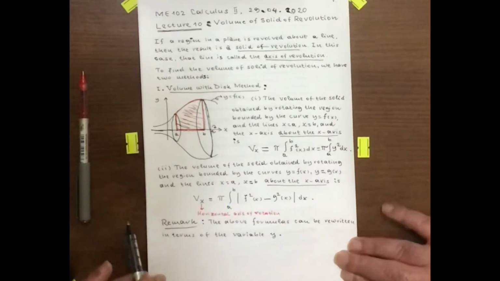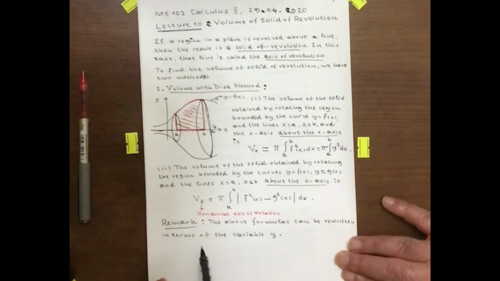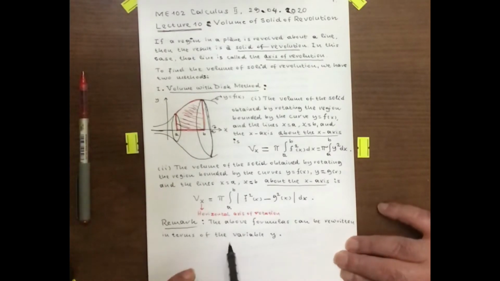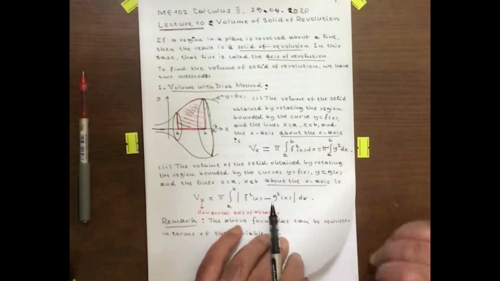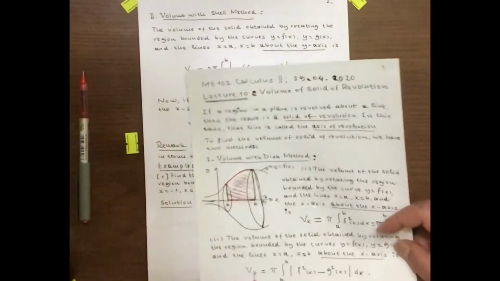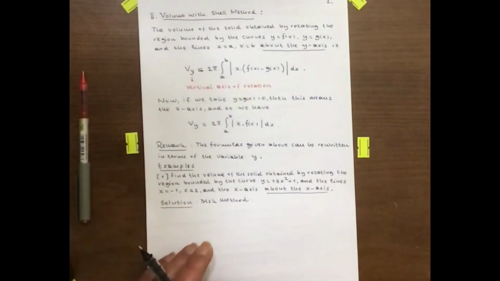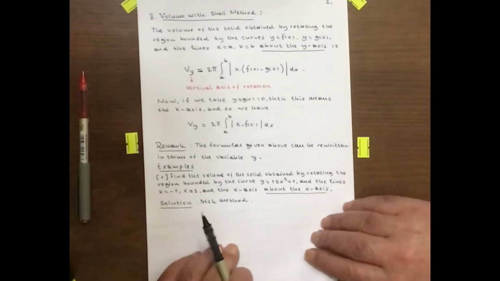And then similarly, I think we can give the following remark: the above formula can be rewritten in terms of the variable y. Right? Now, our second method is the shell method.